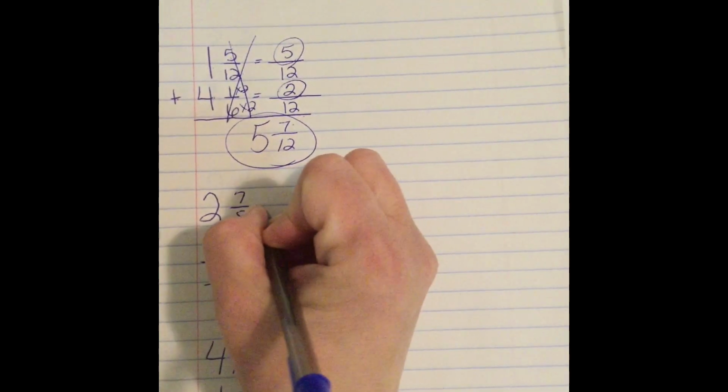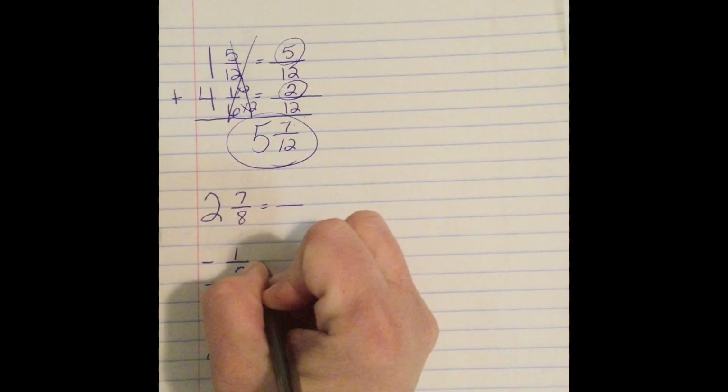2 and 7/8 minus 1/2. Find the common denominator, the least common multiple. Make it the denominator. Make equivalent fractions. Subtract the numerators. And then take care of the whole number. Fix the fraction first if you need to.